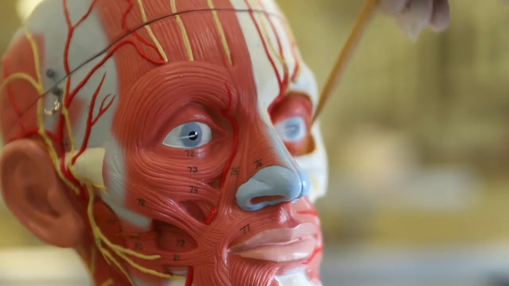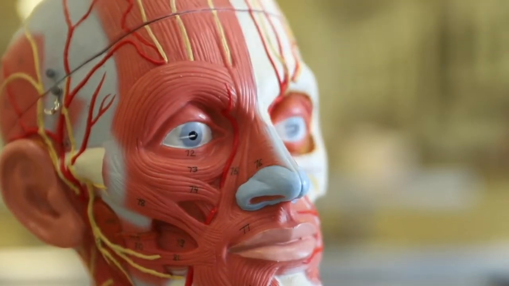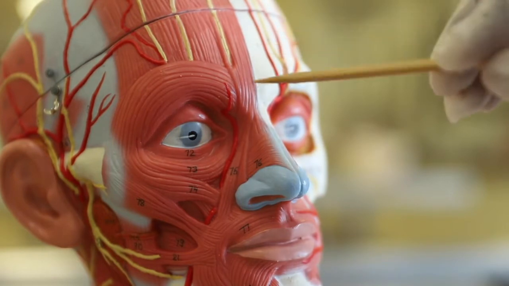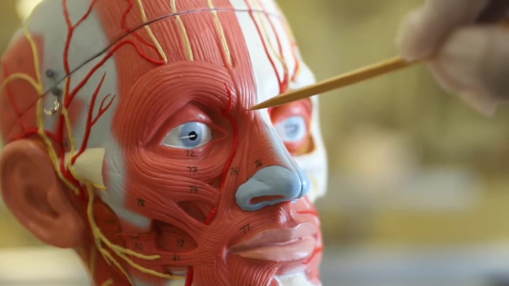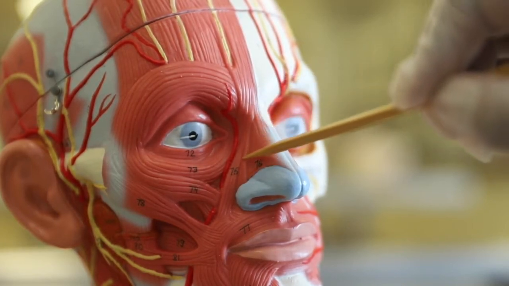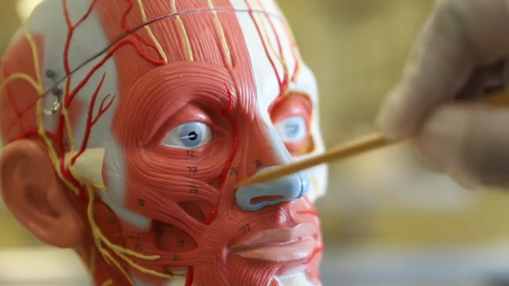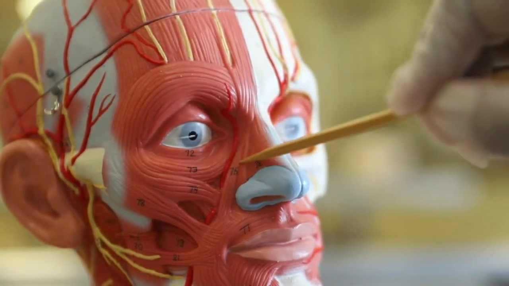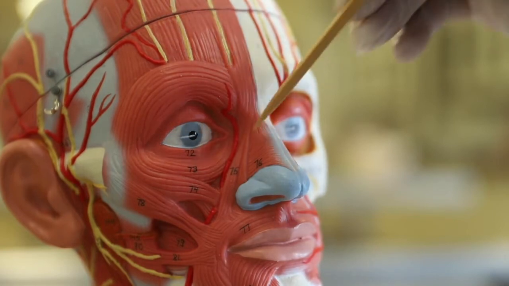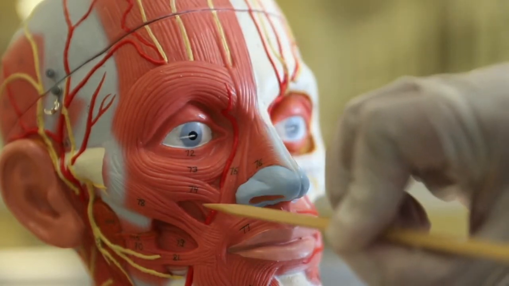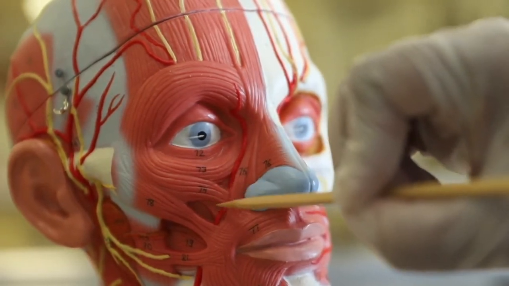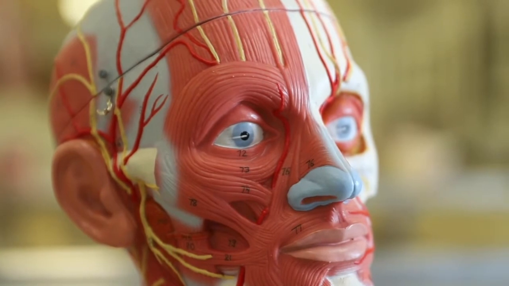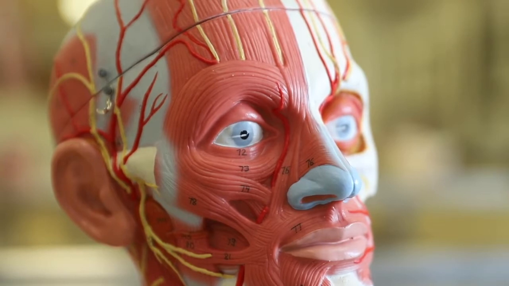Here is levator labii alaeque nasi, this one, and below this muscle is levator labii superioris.